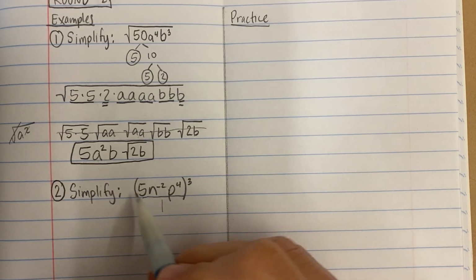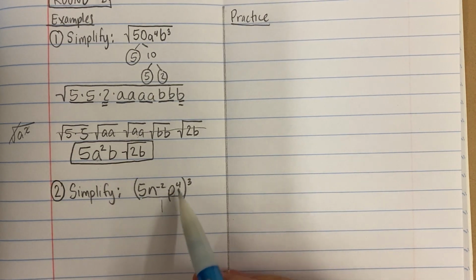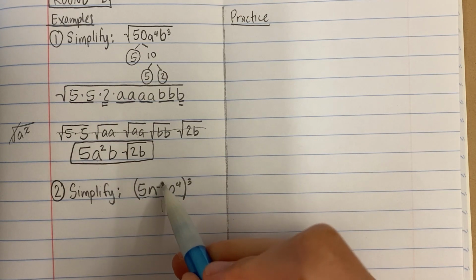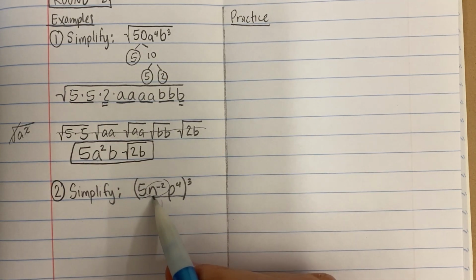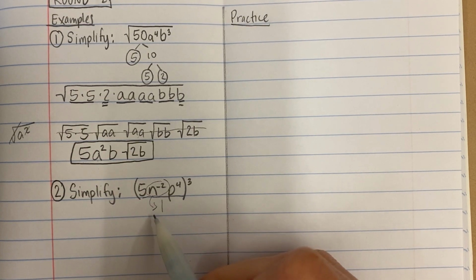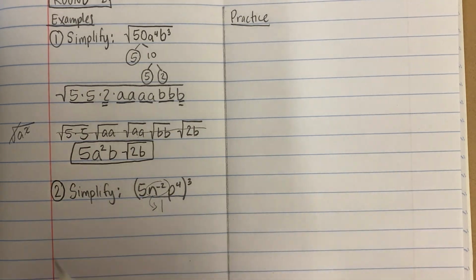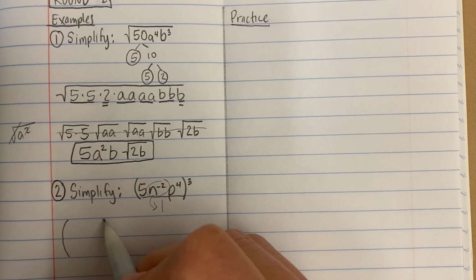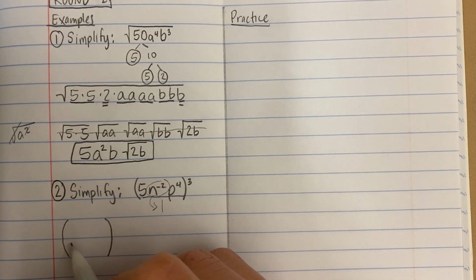You can say, oh, look, this is 5n to the negative second p to the fourth over 1. And you say, this negative exponent, that means that n to the negative second is not happy there. The n to the negative second will be happy, will be positive down here. Up top, it's negative. So I'm going to rewrite, look, I'm going to give myself space to write a fraction.